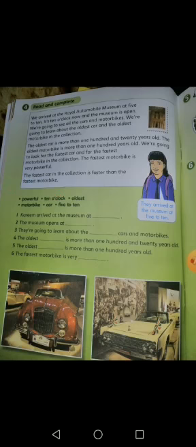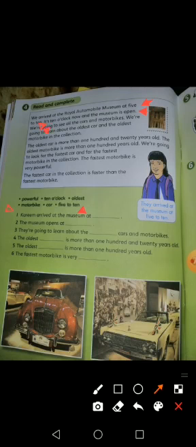So let's move to the question. Here you have to complete the sentences. So number 1, Kareem arrived at the museum at like at 5 to 10, right? 5 to 10, okay? The museum opens at 10 o'clock, right? From the paragraph, the museum opens at 10 o'clock.